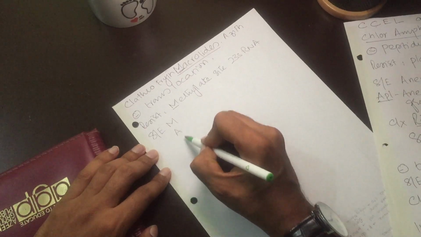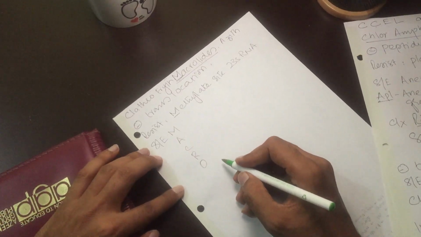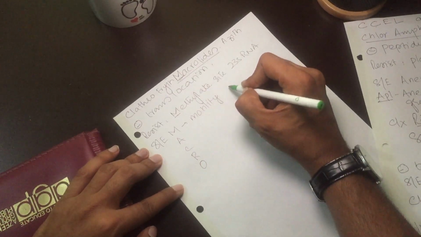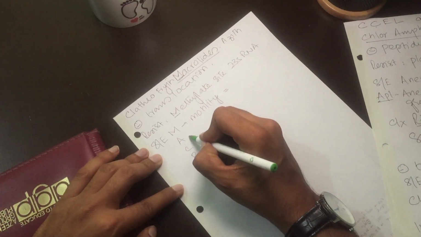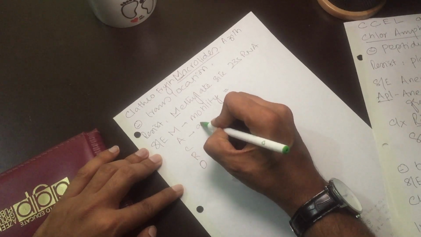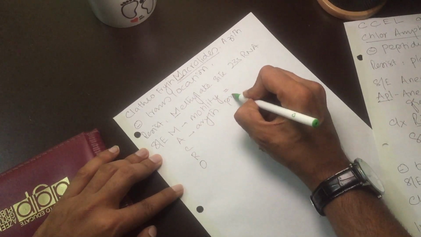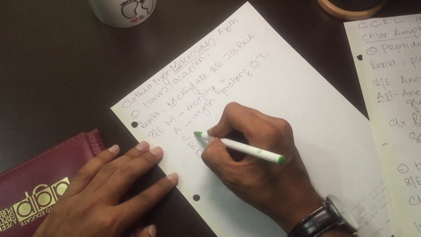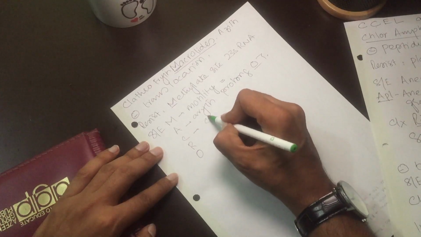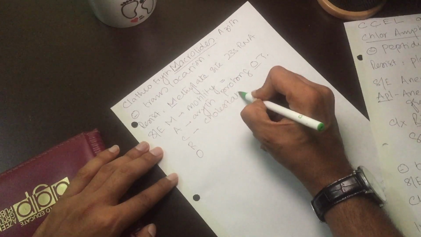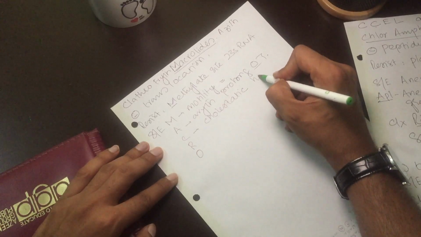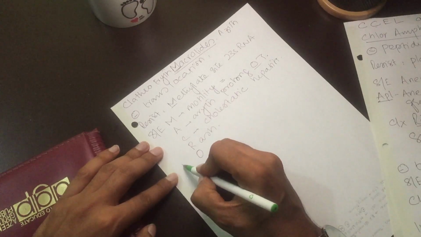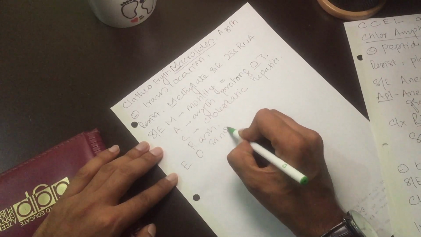We have the MACRO mnemonic. For M we have motility: it can cause diarrhea. For A, we have arrhythmia: it prolongs QT, so avoid in heart patients. C, it can cause cholestatic hepatitis. R for rash, E for eosinophilia.